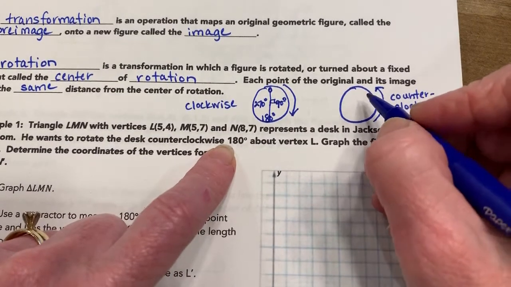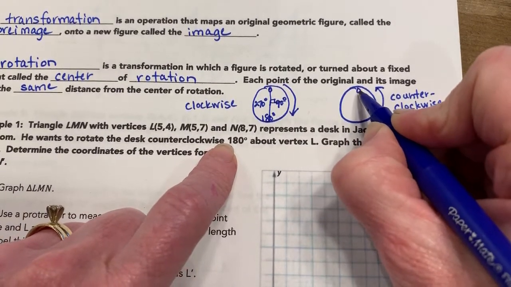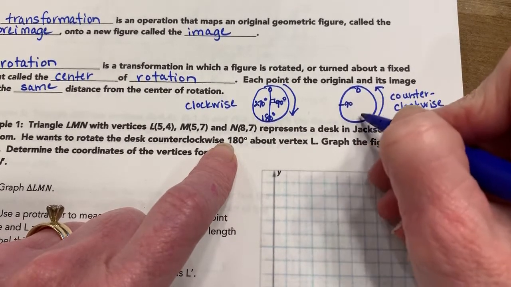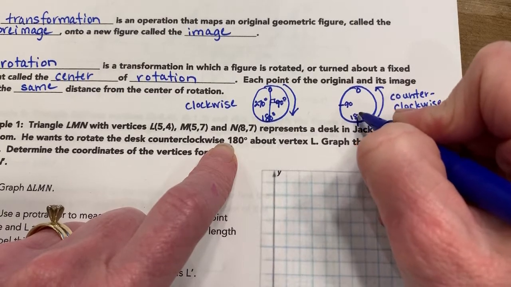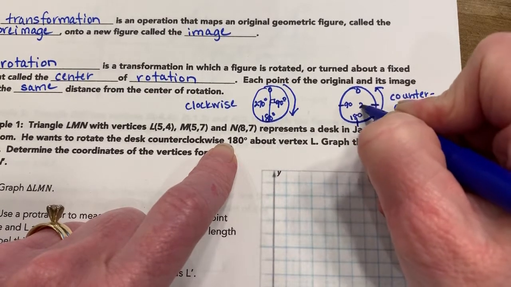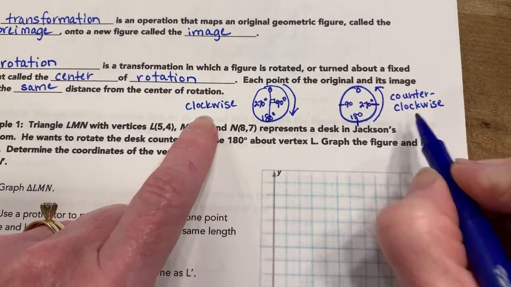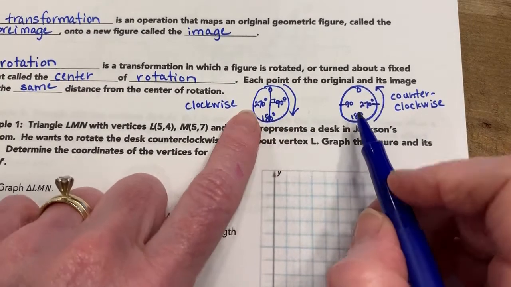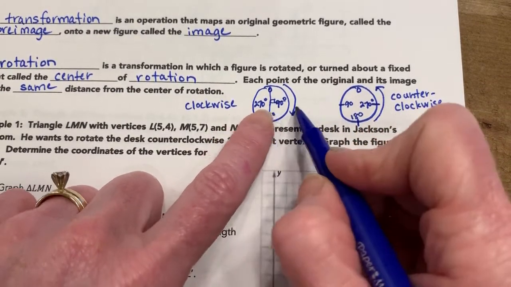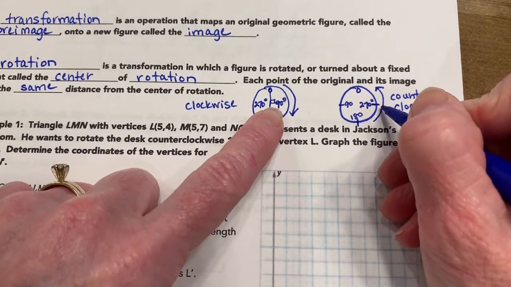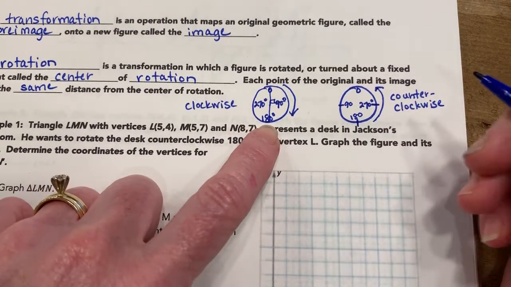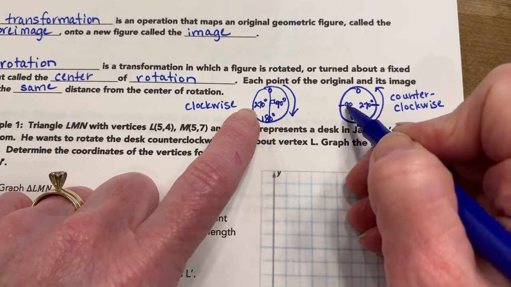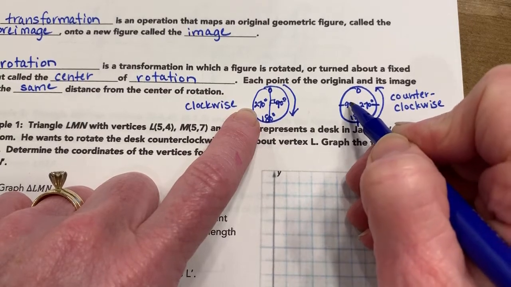If they're asking you to move counterclockwise, then if this is 0, 90 degrees counterclockwise would be over here. 180 would still be down here, but counterclockwise 270 is going to be on this side. So pay attention to whether you're doing clockwise or counterclockwise. I would show you though that 90 degrees clockwise is the same as 270 degrees counterclockwise. 180, they're both the same. And clockwise 270 degrees is the same as counterclockwise 90 degrees. That's going to be helpful later.